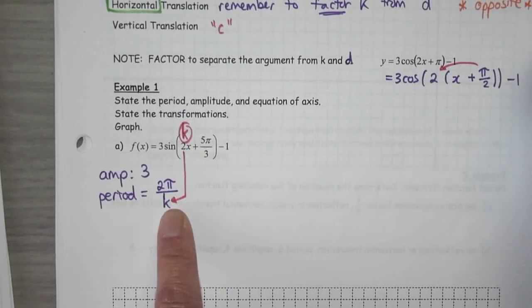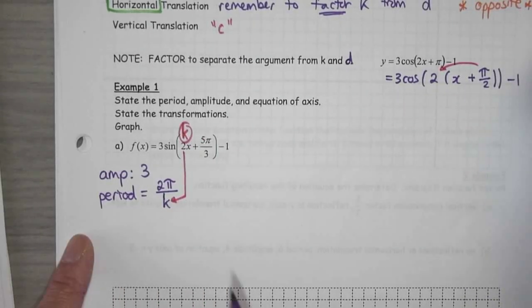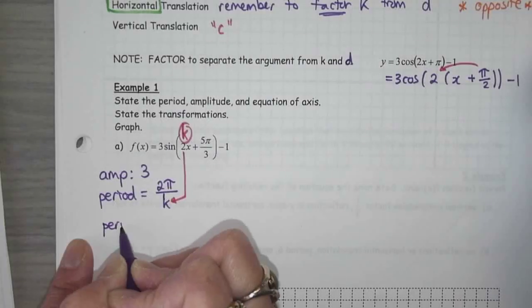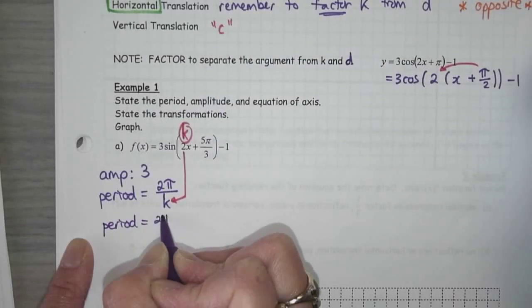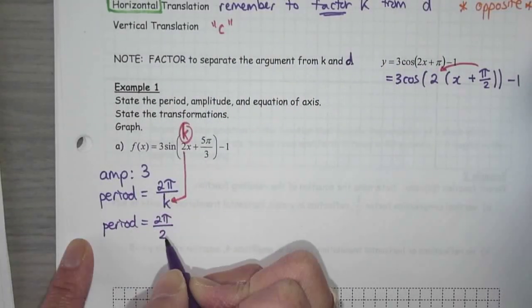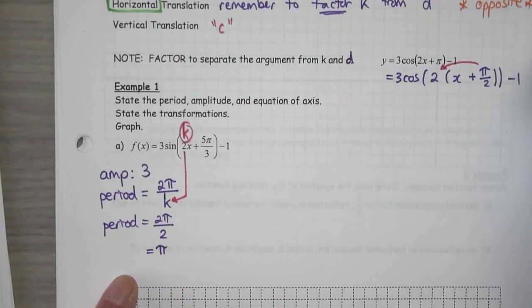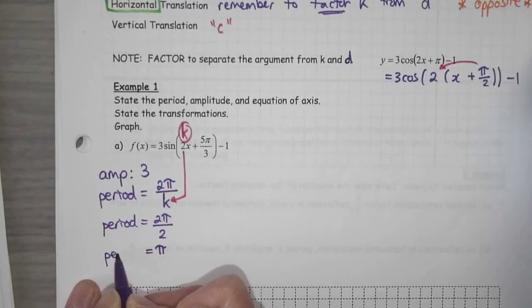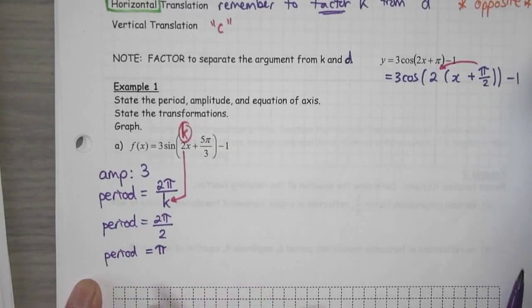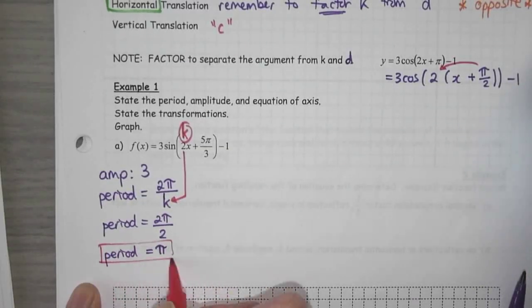Okay, so that's your K. Put it into there, and you're going to get your period equals 2 pi divided by the 2, which gets me pi. So my period is pi. Do you have to show me all that? No, you don't. If you just put your answer pi, that's okay.